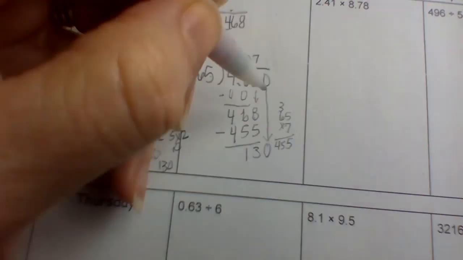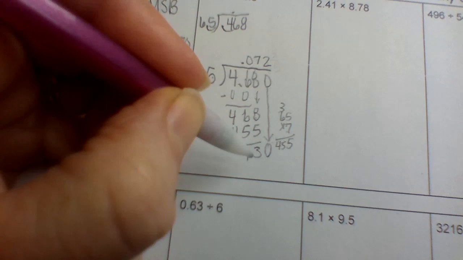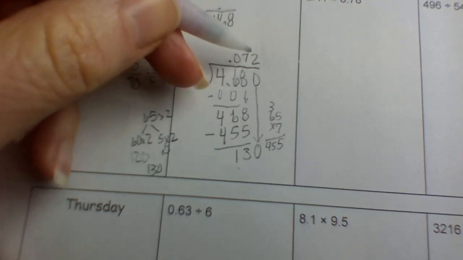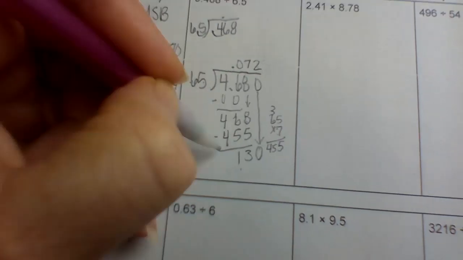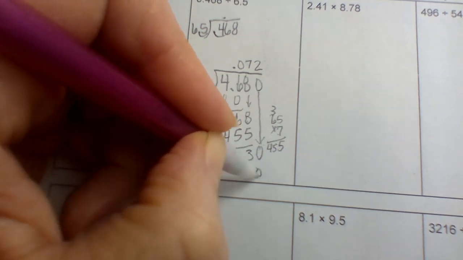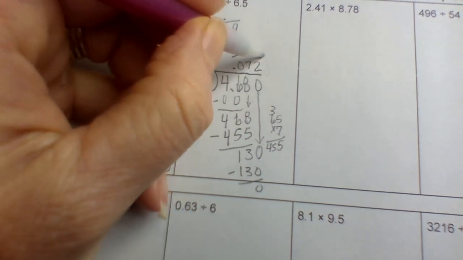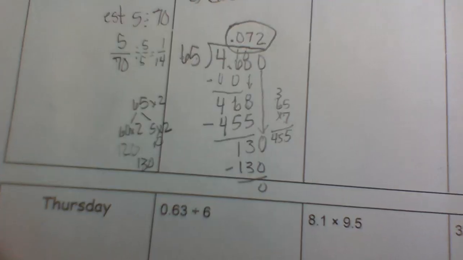So my 2 is what goes up here. And then I'm going to do 65 times 2, which I just did right here, and that gives me 130. And there's my answer: 72 thousandths.